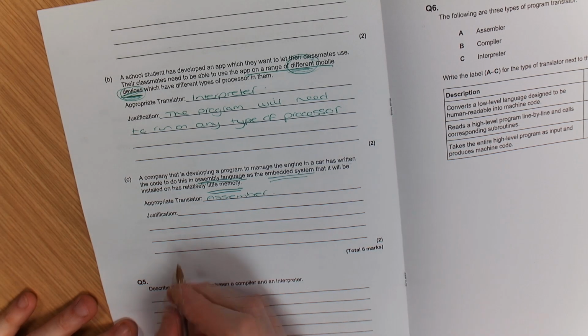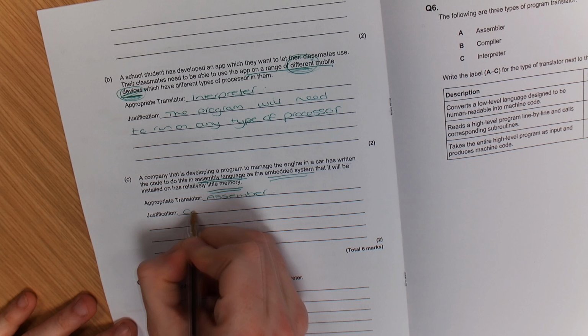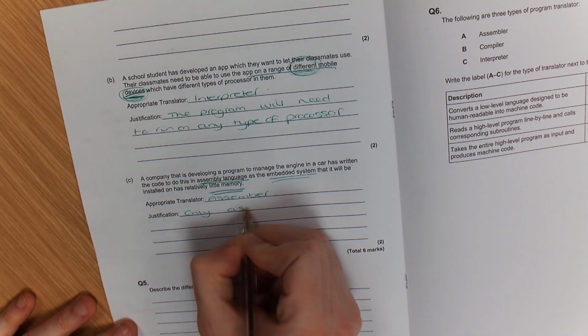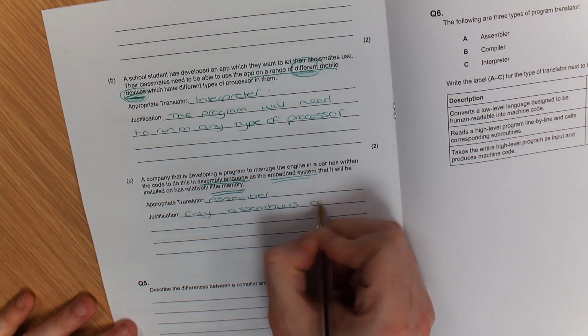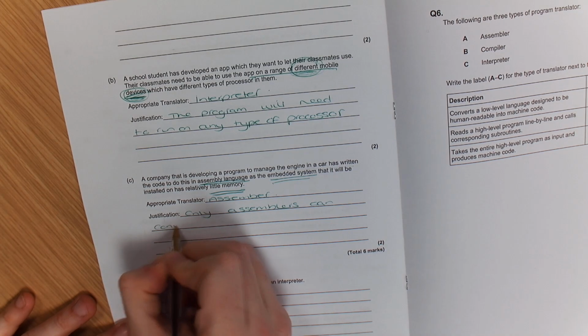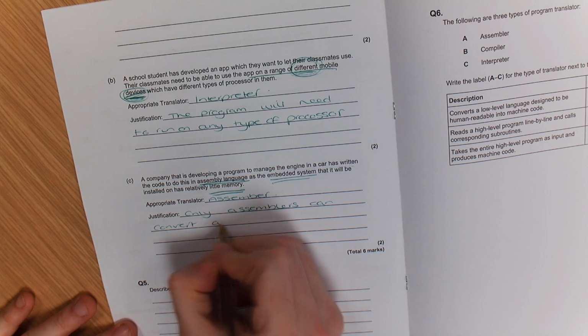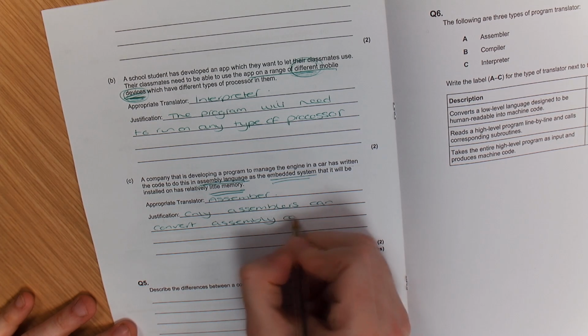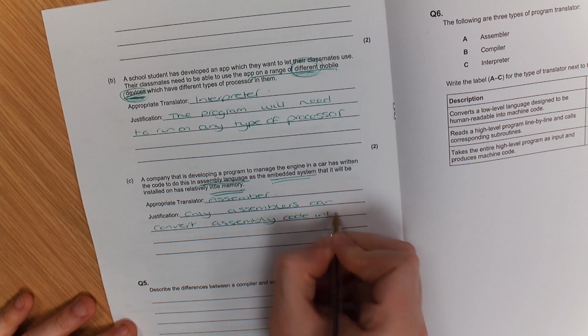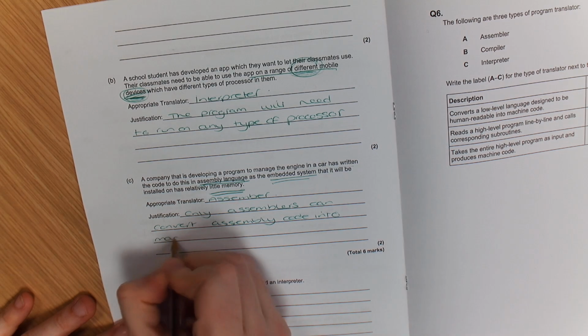And the reason why only assemblers can convert assembly code into machine code.